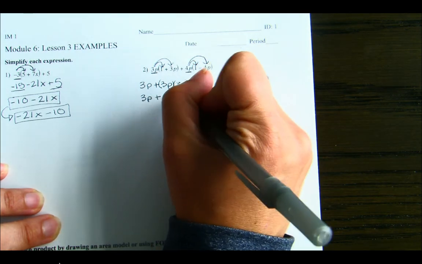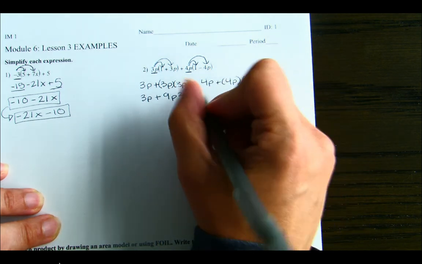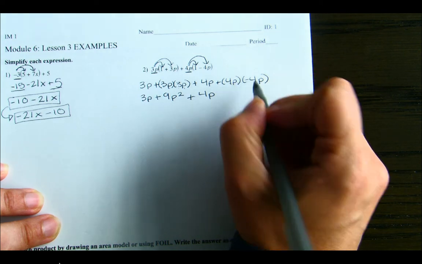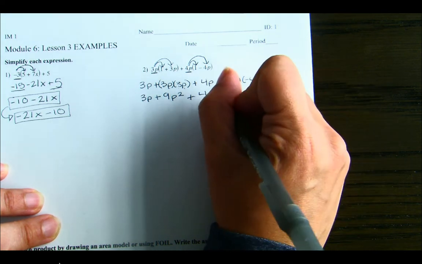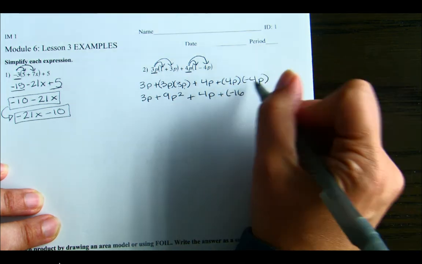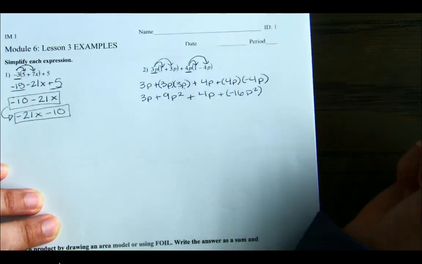P times p is p squared. Then I have 4p and 4p times -4p. So 4 times -4 is -16. And then p times p is p squared.